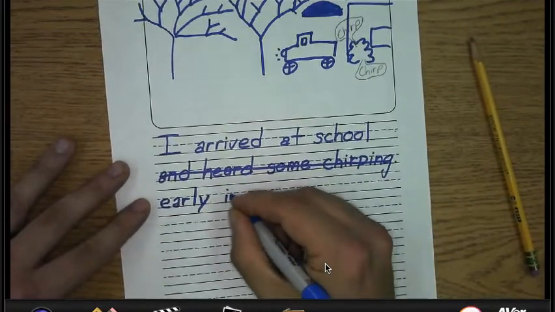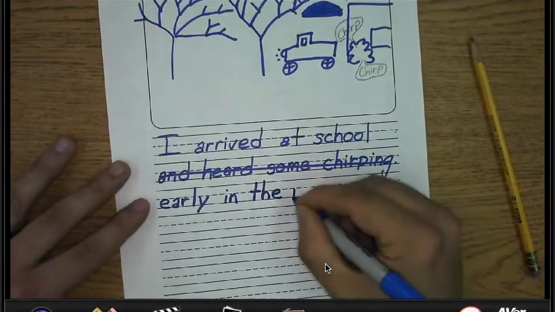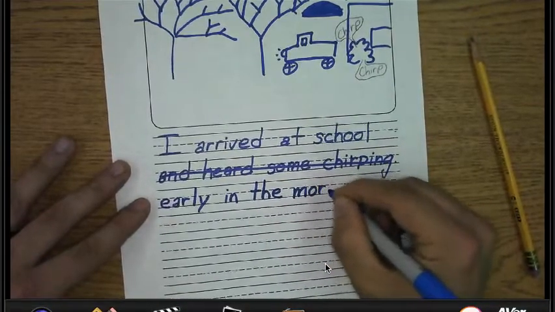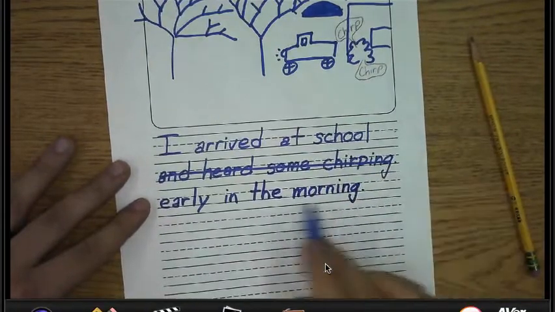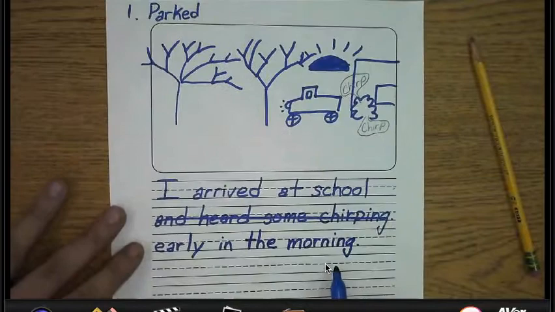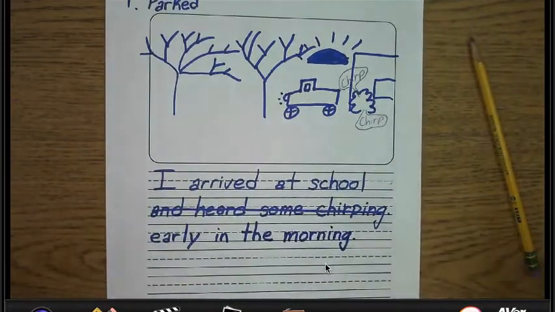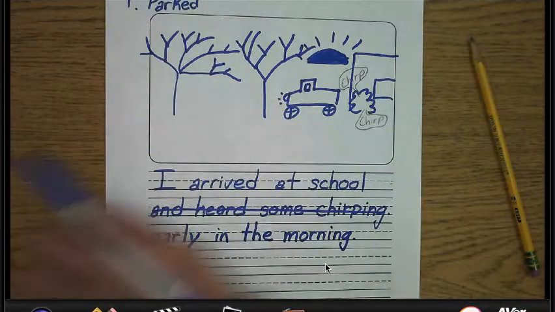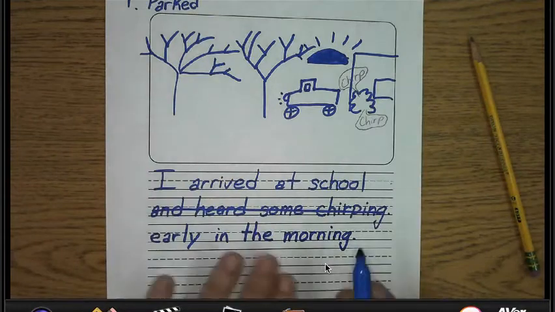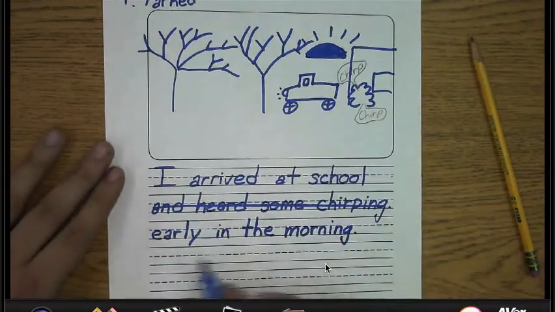Early in the morning. This is really helpful because sometimes it's hard to know what time of day it is. Whoever's reading my story really needs to know these things. Was I leaving school, going home, or was it first thing in the morning? And I can tell them right here, it was first thing in the morning. I arrived at school early in the morning.